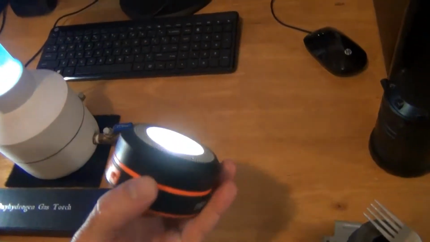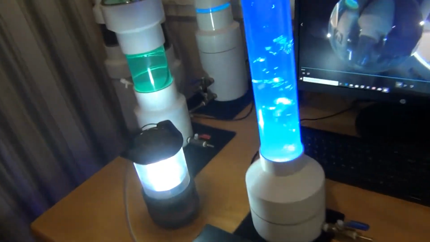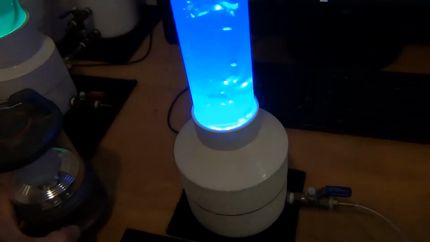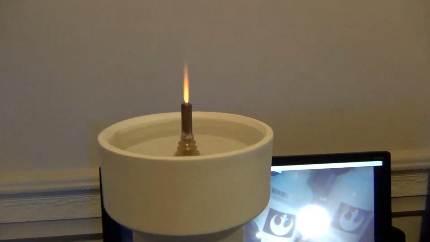So I'm going to cover a little bit more about light technology today. Talk about LEDs. Now I use LEDs in a lot of my reactors. I have underwater LEDs.